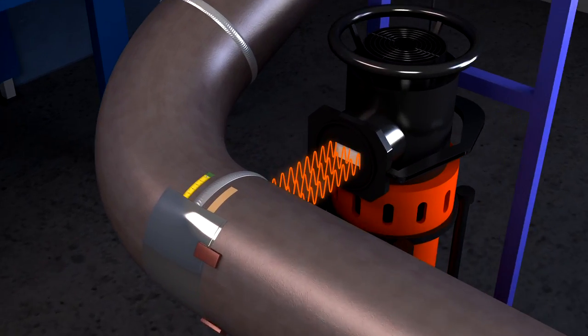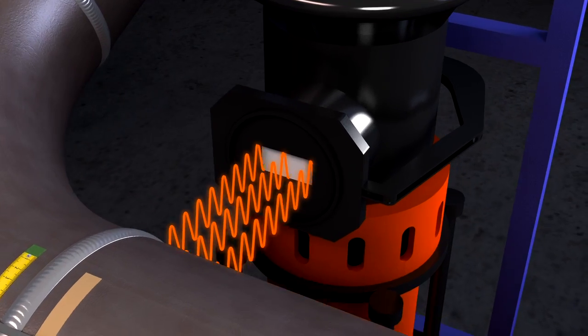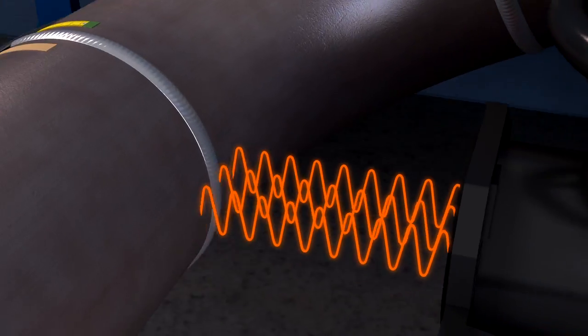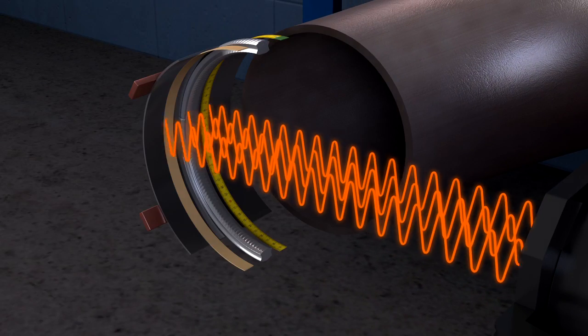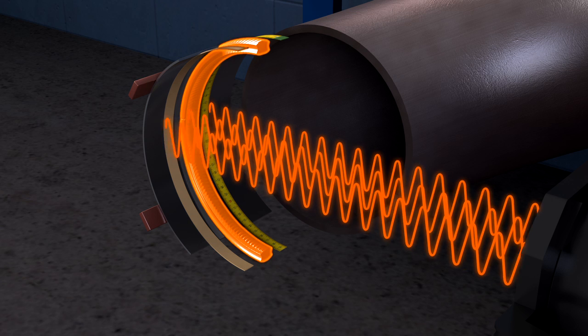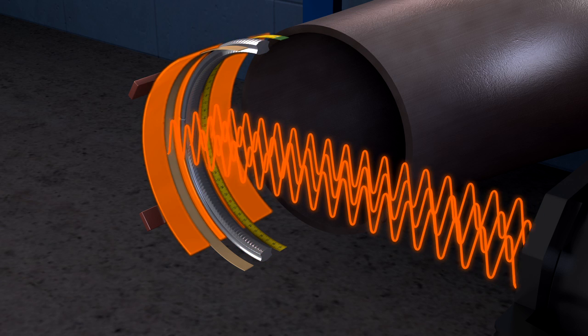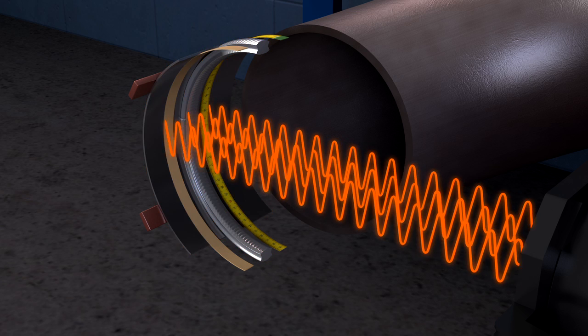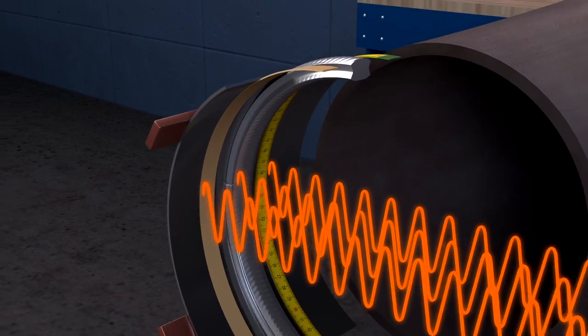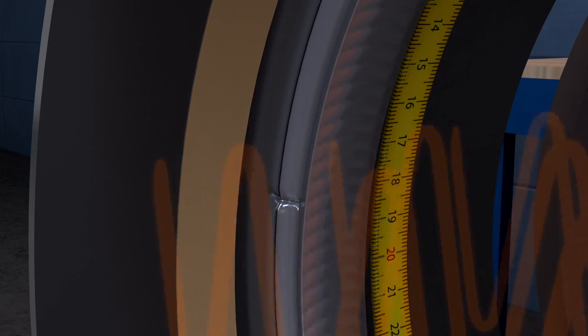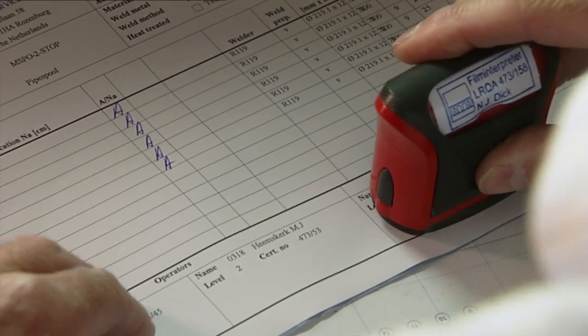The X-rays go through the material and generate a radiographic image on the film or imaging plate once processed. The experienced eye of the examiner interprets the image, and he can now determine the quality of the inspected object and if it meets the standards.